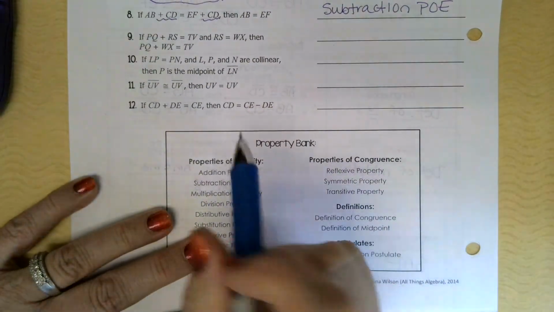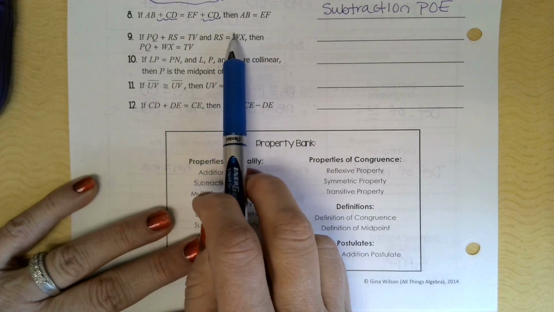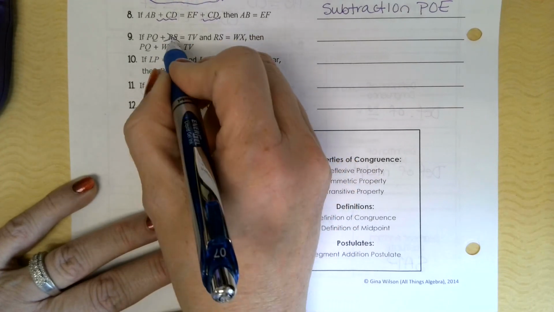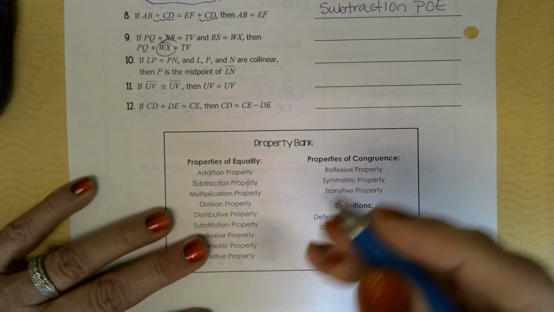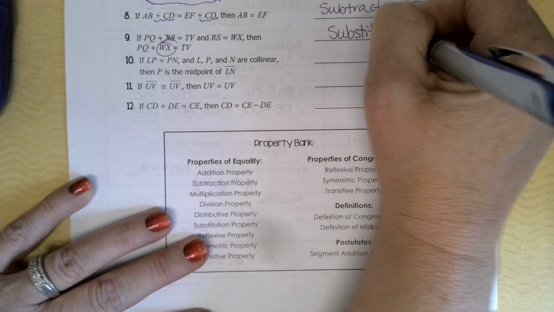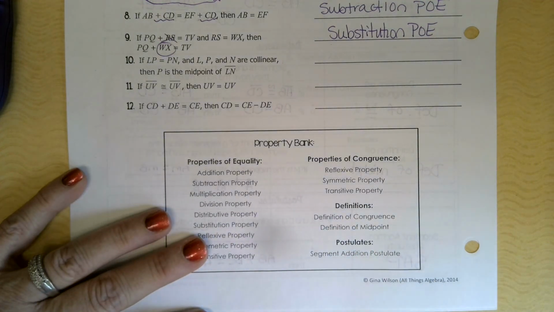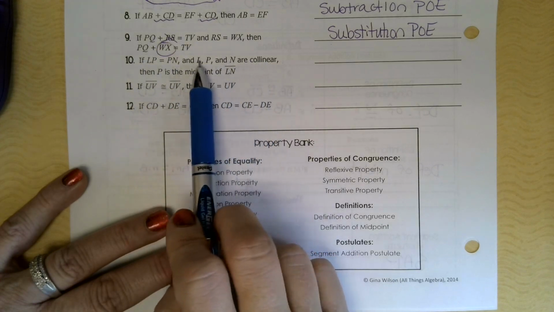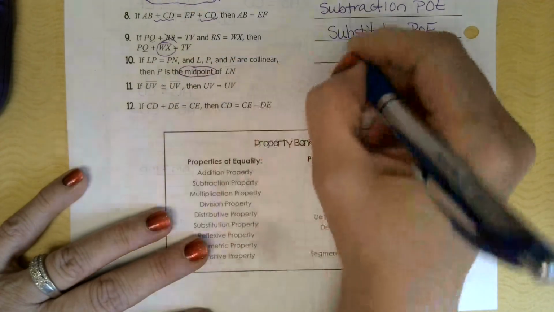All right, number 9. If PQ plus RS equals TB and RS equals WX, then what they've done, lightly cross out the RS and circle the WX. They have taken out the RS and they've replaced it with the WX. That is substitution property of equality. Okay, number 10. If LP equals PN, and these are all collinear, P is the midpoint of LN. So again, we've got that vocab word, definition of midpoint.